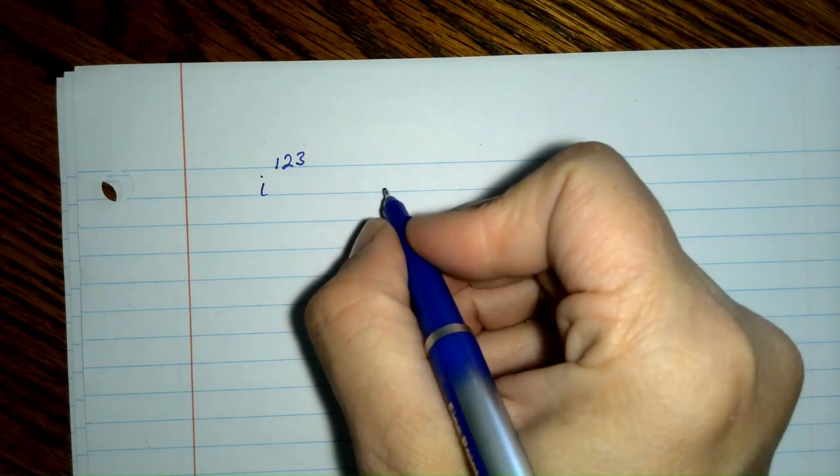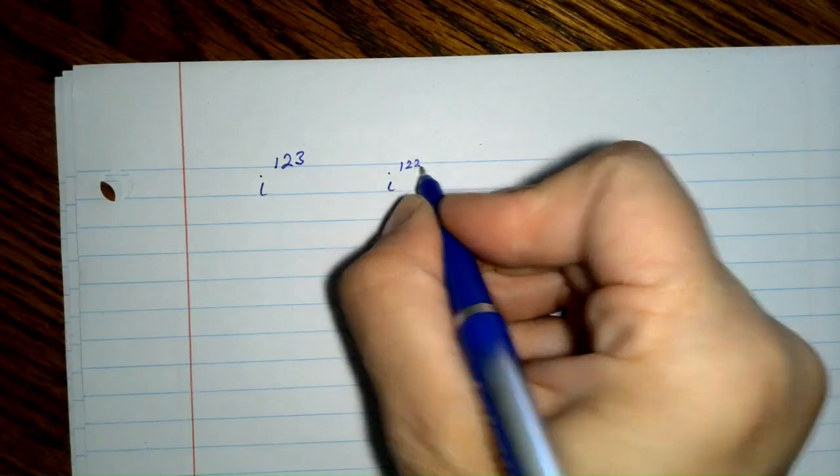Let's say you want to do i to the 123rd. Okay, well, it's odd. So that means it's either going to be i or -i, because if you notice in that pattern, the odds had the i's, the evens had the positive and -1. However, we know that this is i to the 122nd times i.